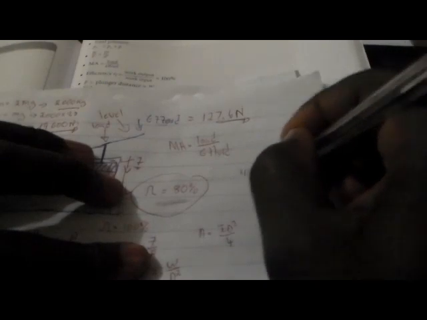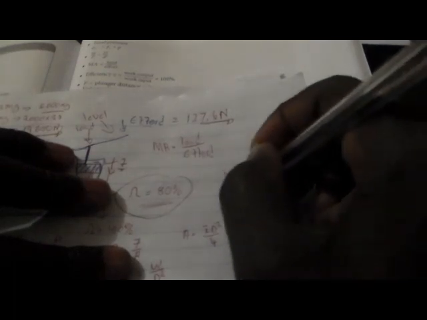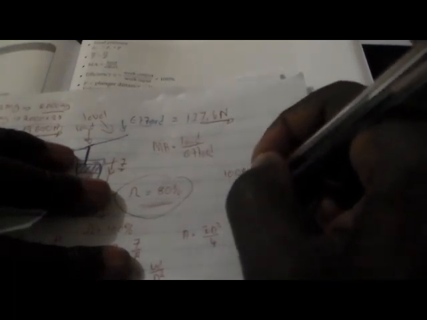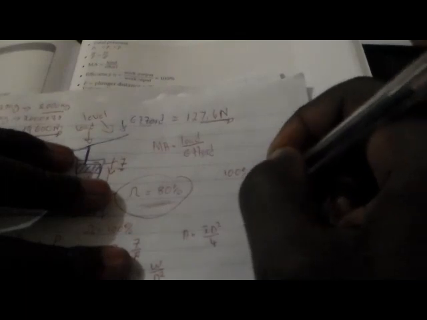If it's 8%, that means out of 100% we are only losing 8%. Therefore it gives us 92% in the system now.